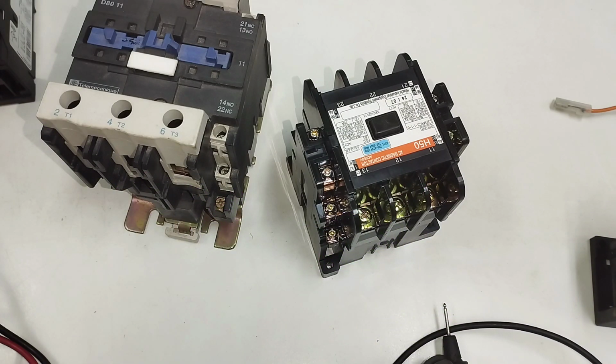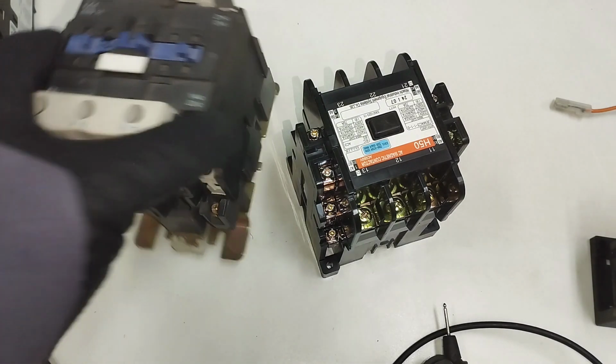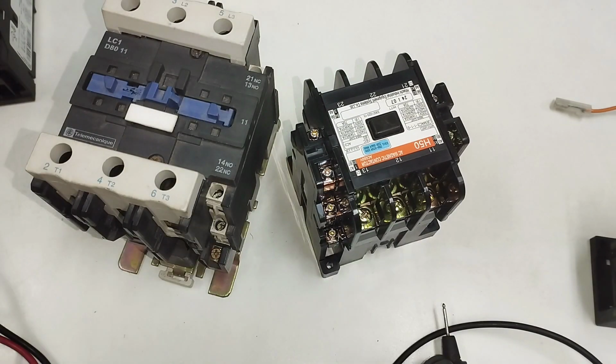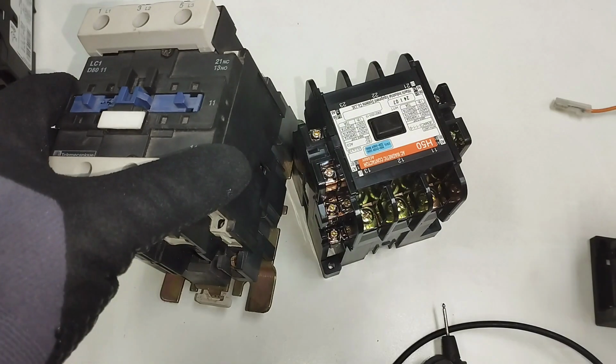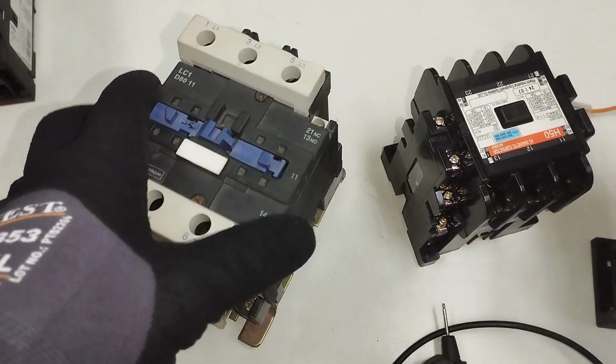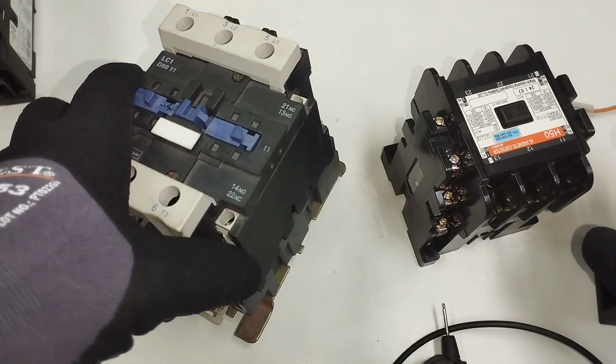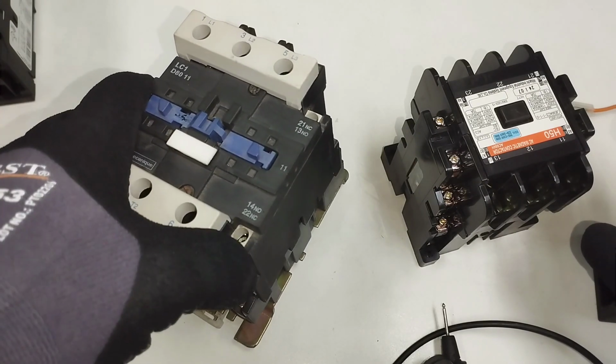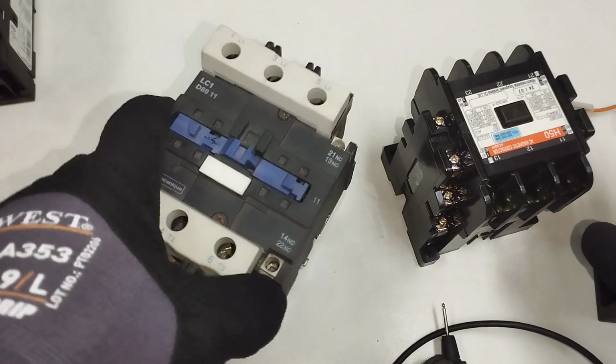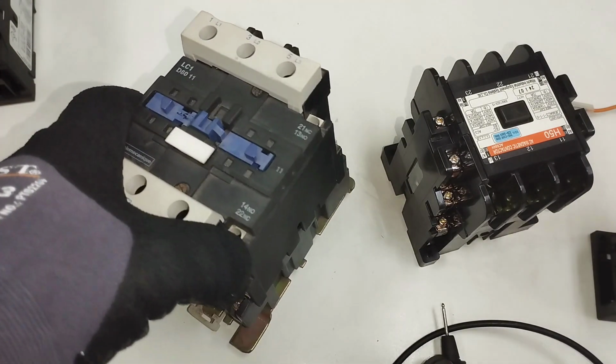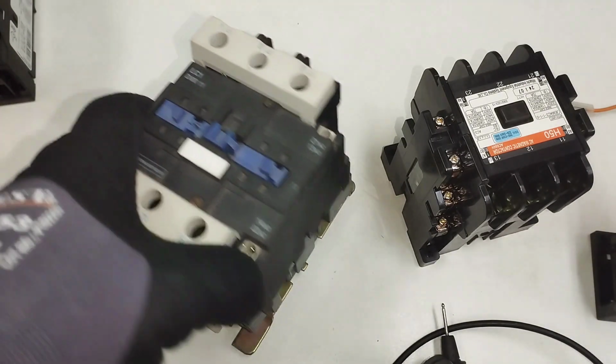In the next video, we are going to open up the contactor. We'll be talking about many components that are embedded inside the contactor, like the moving contacts that we said we cannot see, and the moving iron core, the fixed iron core, and the coil of the contactor. Everything is embedded inside the contactor.